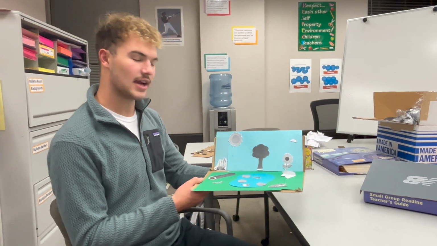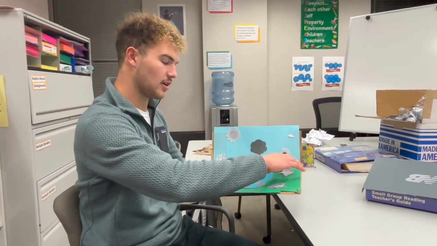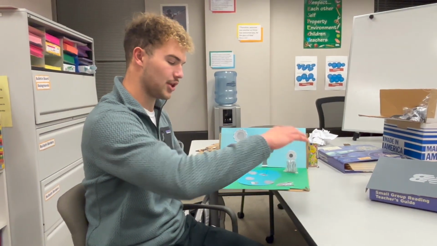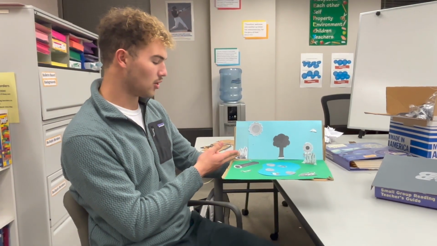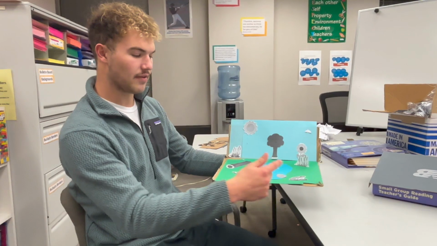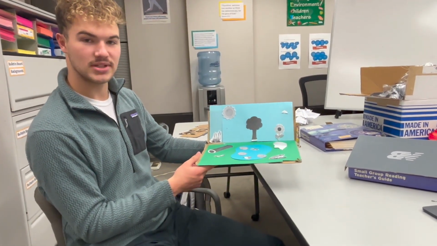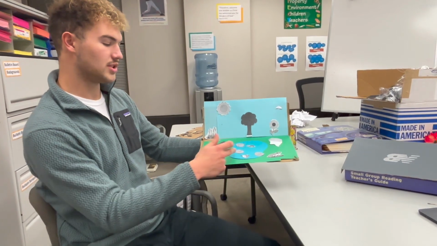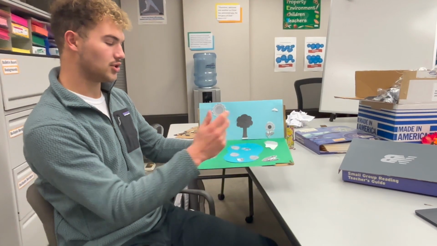And then on your technology, you're going to want to pull that out, and you can start Googling different types of ecosystem organisms that you want in your ecosystem. So for mine, I have some algae, some grass, a sun, a tree. I have a frog here, and then I have a worm, because a worm is a decomposer, along with some lily pads. I have a bass in my pond. I also have a turtle.